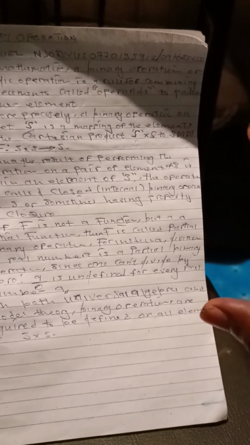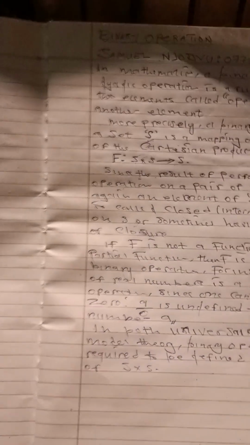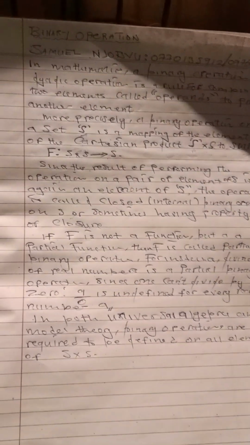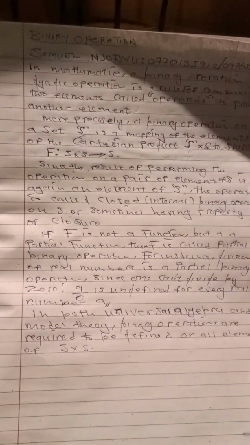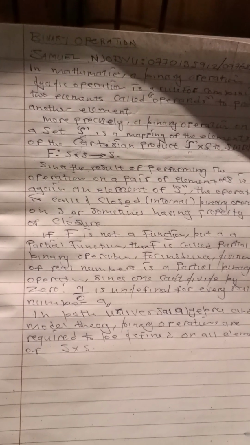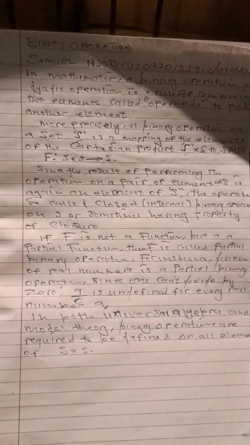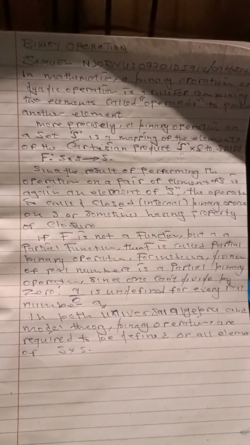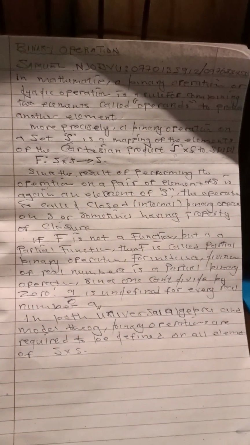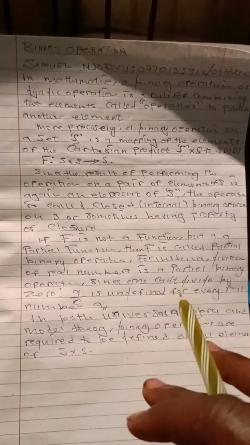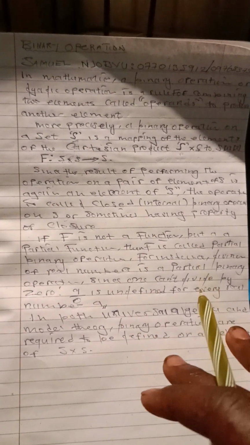Such operations are called partial operations because in some fields of numbers, they fail to operate. Such functions are called partial binary operations. For example, 2 divided by 0 is undefined.